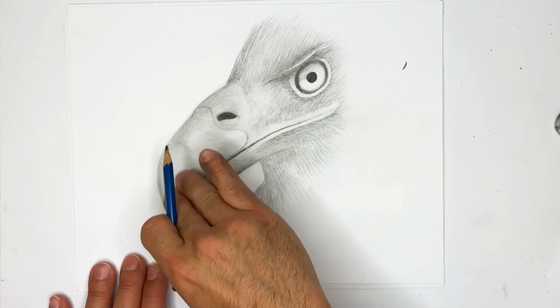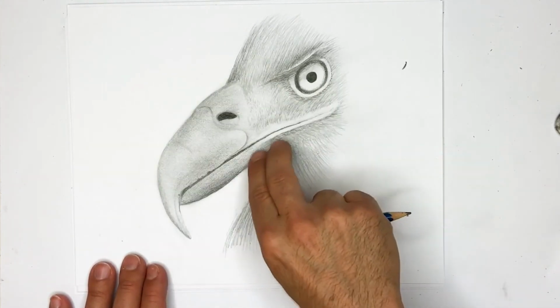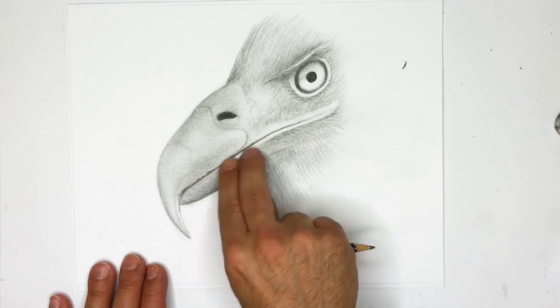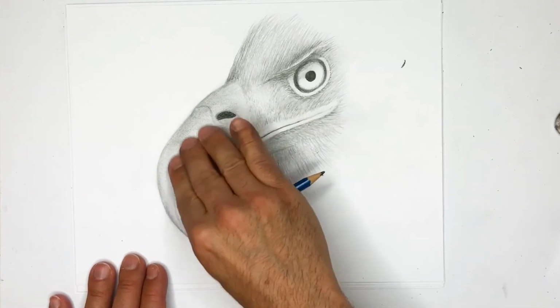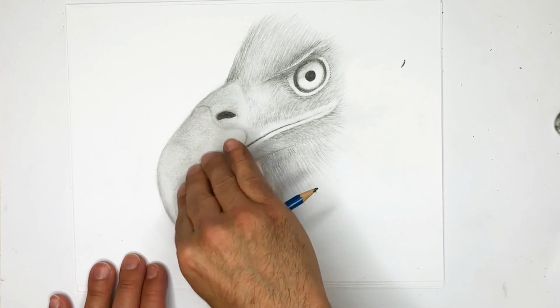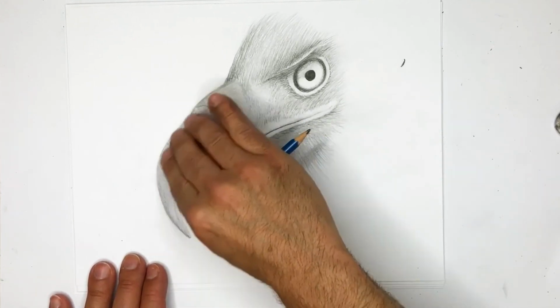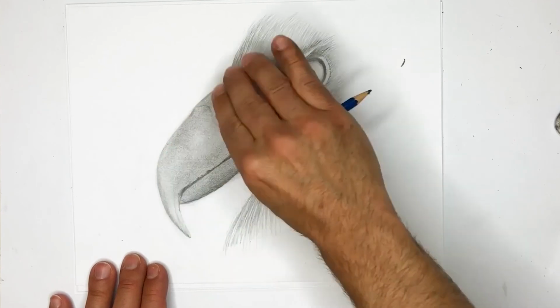The smudge technique is really nice to let the lead from the pencil move around the page. In doing so, your hands get dirty, but you're able to really move and feel and get a nice drawing together.